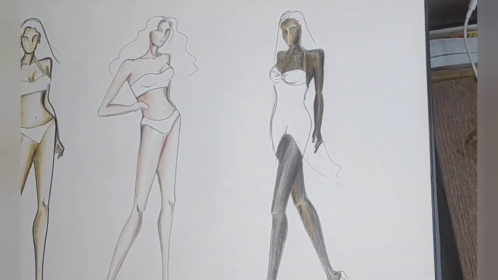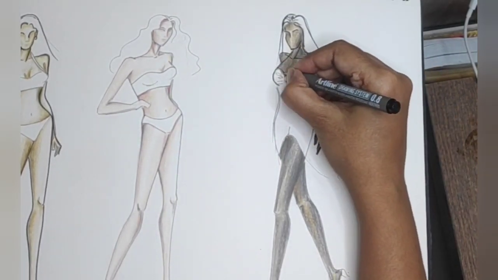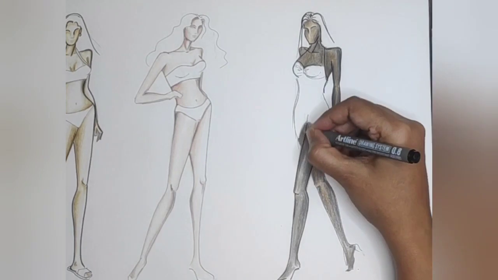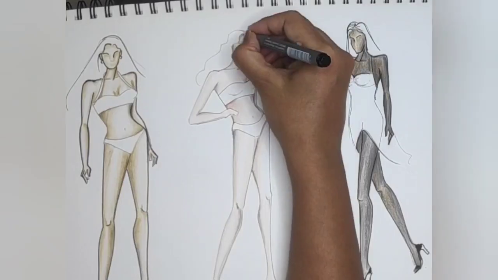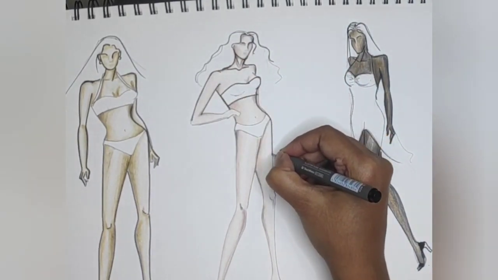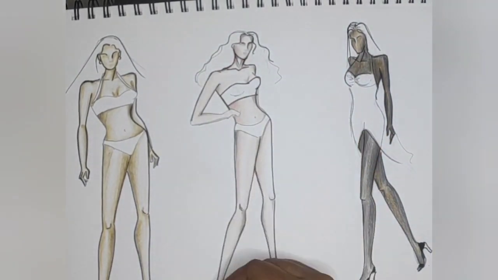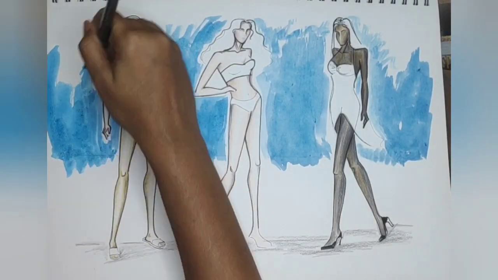So I'm happy with the color. I have this pack of 12 pencils, and I'm happy. I'm good. So I'll keep on trying making different skin colors, giving the outline to my second and the third sketch, and okay, just adding the background to it.